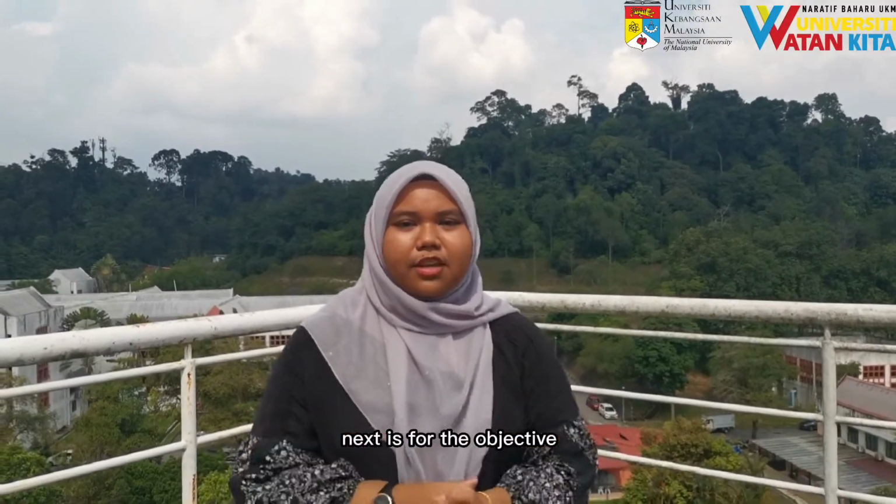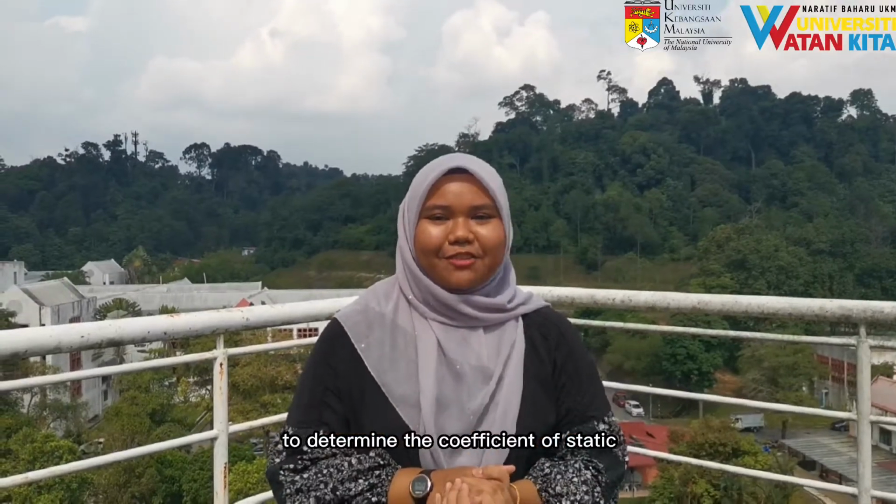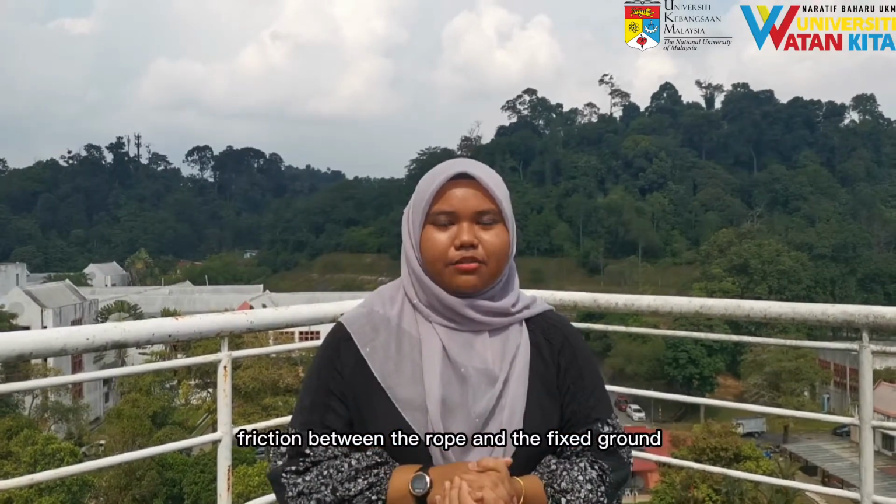Next is the objective of this experiment. The objective is to determine the coefficient of static friction between the rope and the fixed drum.